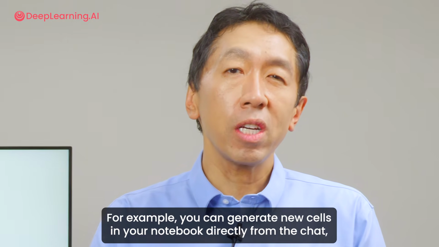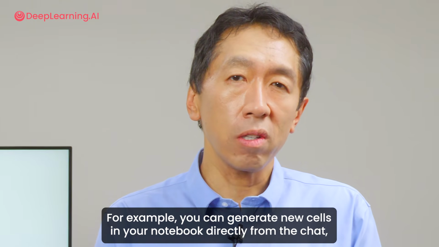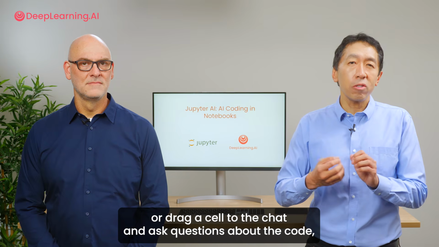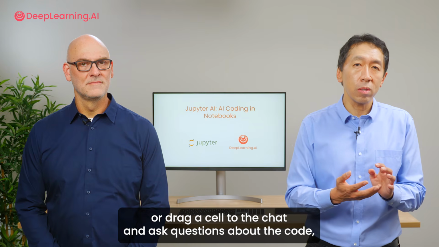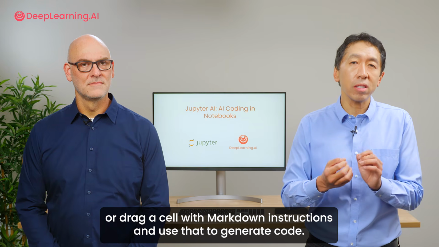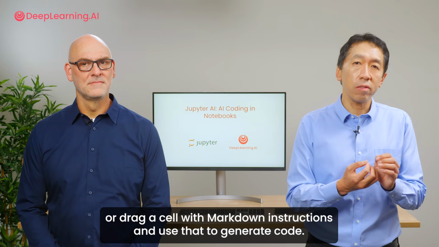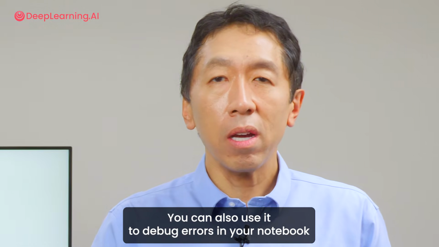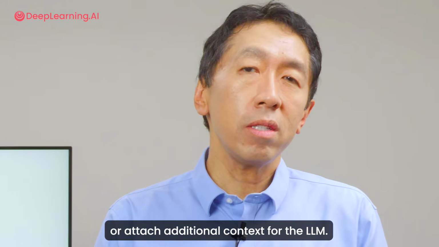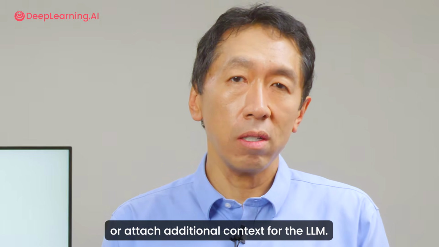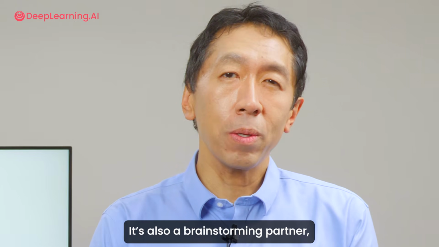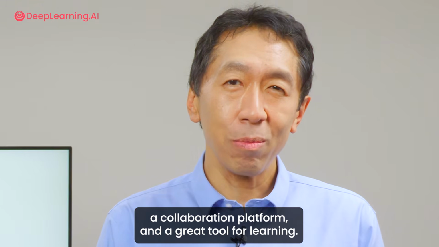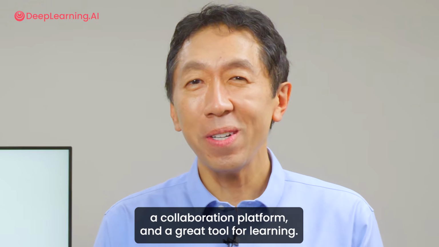For example, you can generate new cells in your notebook directly from the chat, or drag a cell to the chat and ask questions about the code, or drag a cell with markdown instructions and use that to generate code. You can also use it to debug errors in your notebook or attach additional context for the LLM. Jupyter AI is an AI coding assistant. It's also a brainstorming partner, a collaboration platform, and a great tool for learning.